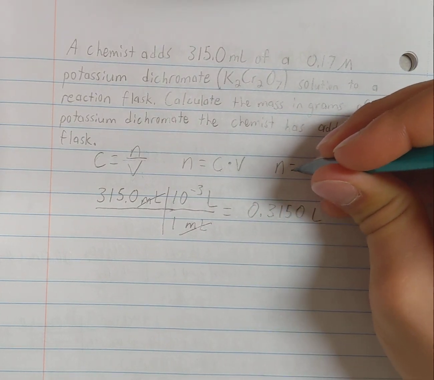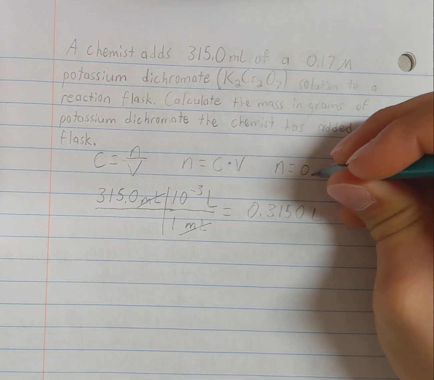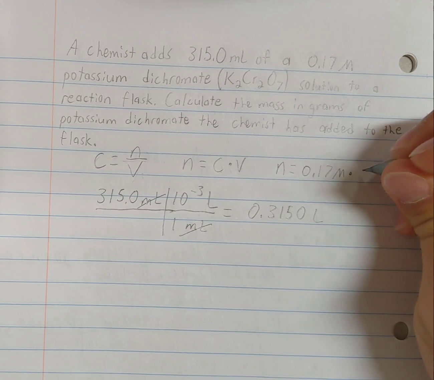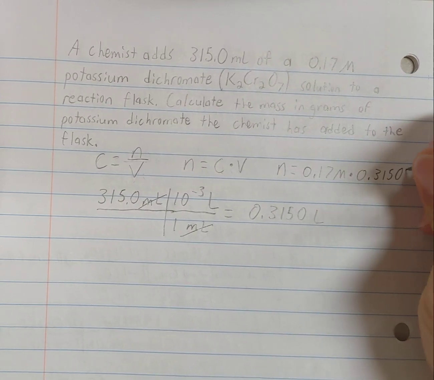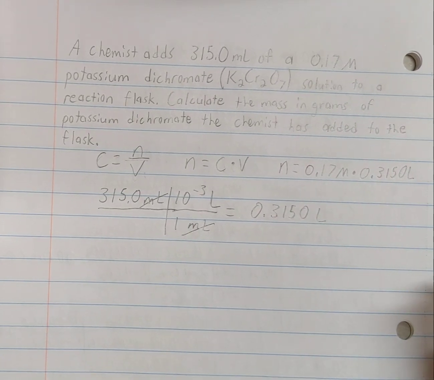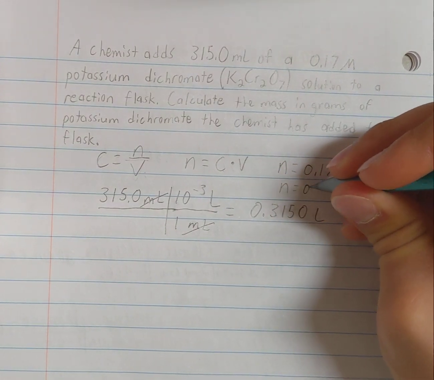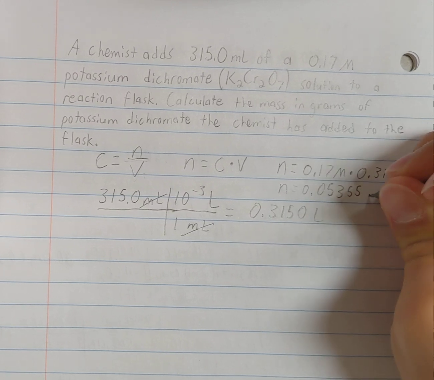So n moles equals concentration 0.17 molar times 0.3150 liters, which is the volume. Now when we run that through our calculator, we get 0.05355 moles.